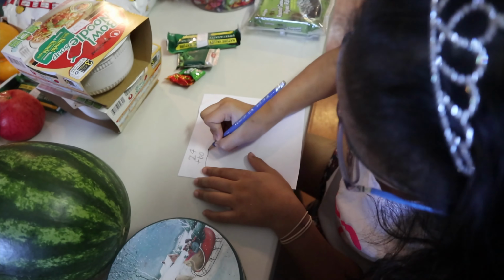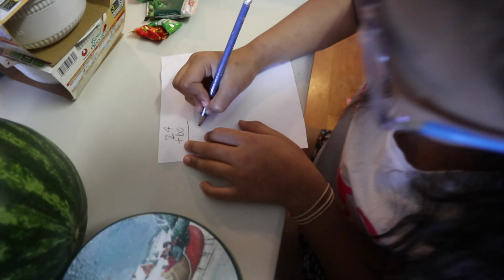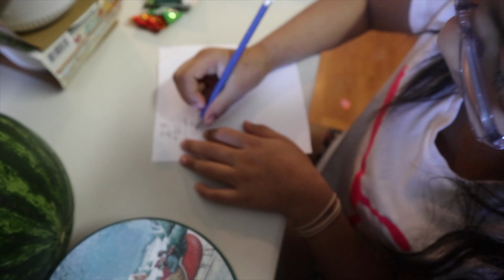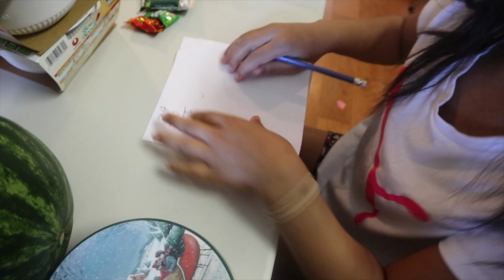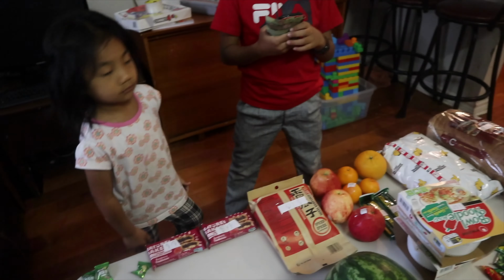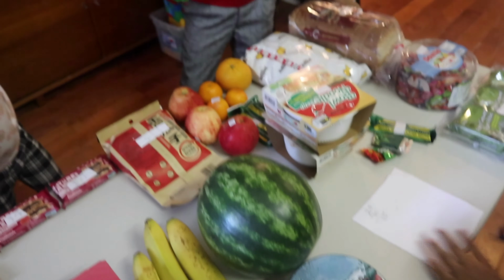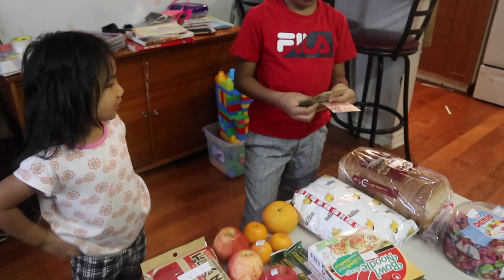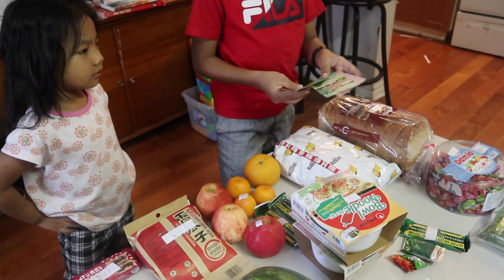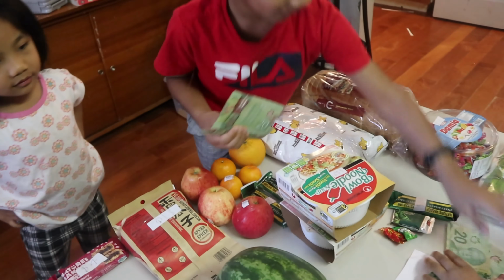And then we have to plus everything. This one equals 4 and 6 plus 2 equals 8. Equals $84. Which dollars? 84. 84. So here is your money. Thank you.